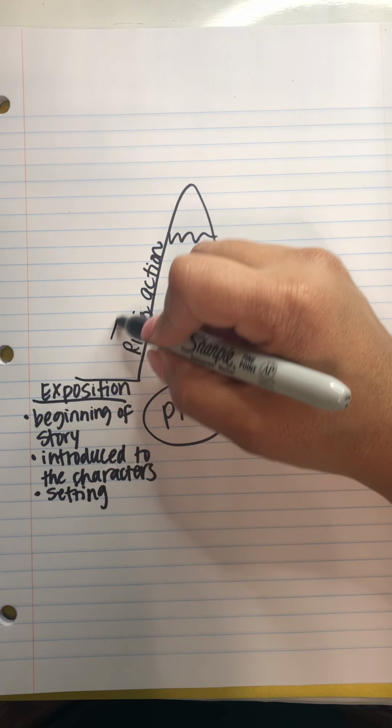Then when we get to the very end, we have resolution. This is the end of the story. We tend to like resolution. Resolution is the part of the story where you get that good, happy feeling at the end. And sometimes when stories or movies don't have a good resolution, we feel kind of empty. So this is the part where they have a happy ending and the characters are moving along and moving forward.